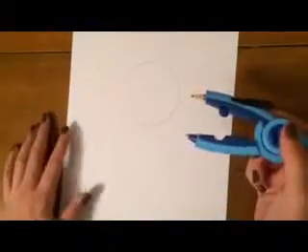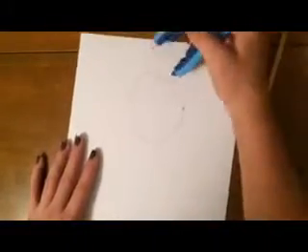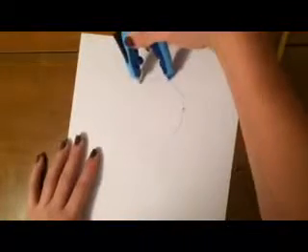Next, we will be making a regular hexagon inscribed in a circle. So begin by making just a circle of any size. Now draw a point anywhere on the circle. Don't change the radius of the circle or the angle of the compass, and then put your needle on the point and make an arc in either direction.